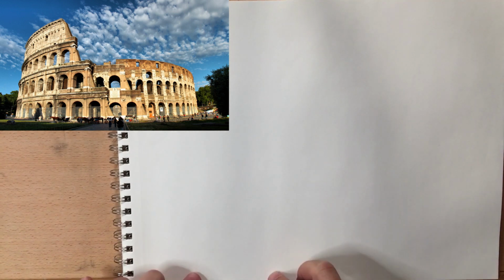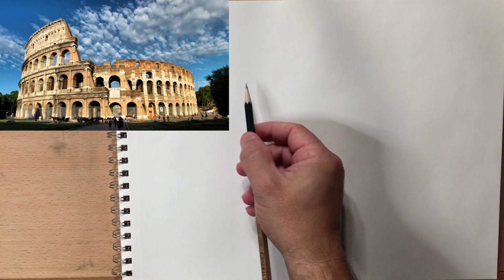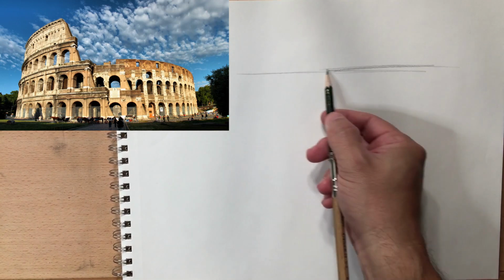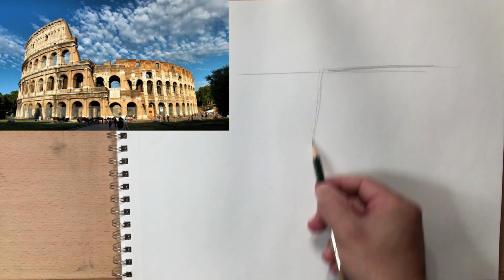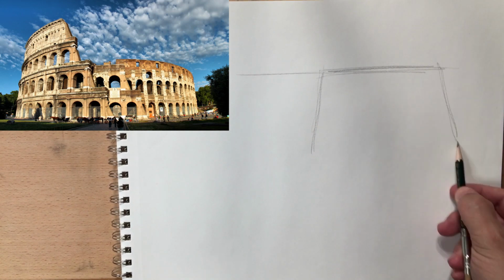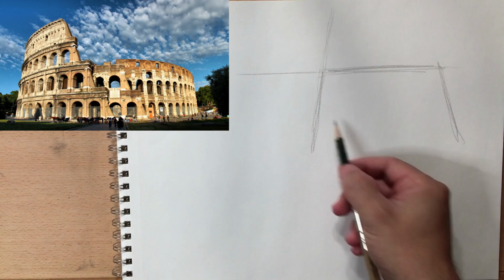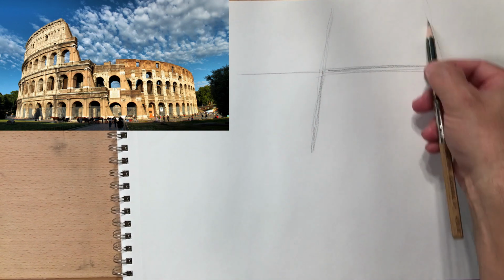Let me put this a little further this way. And the first thing I mentioned was this. So we have that envelope square with the lines kind of leaning towards the center. Visualize there.